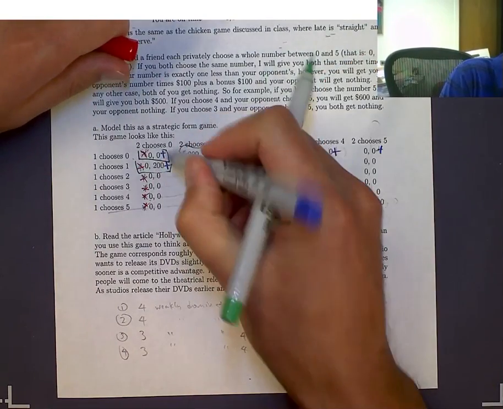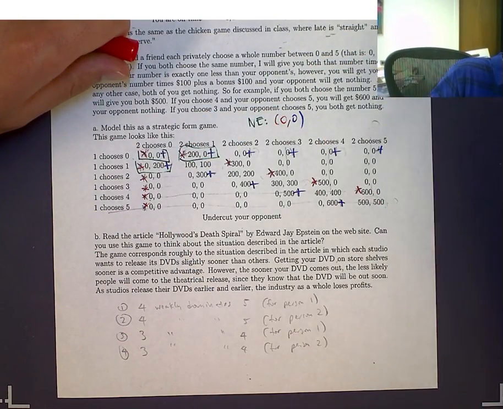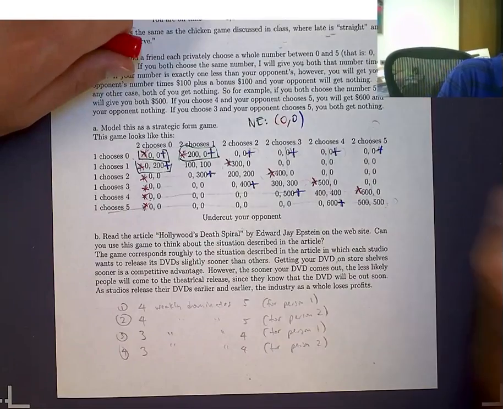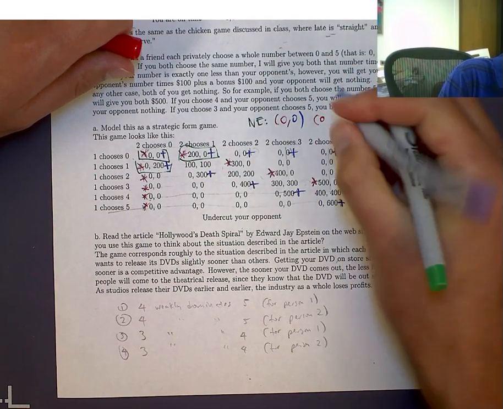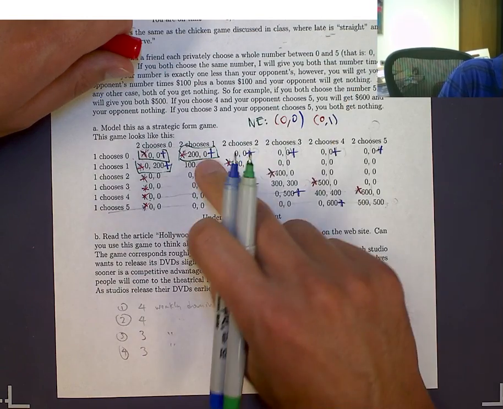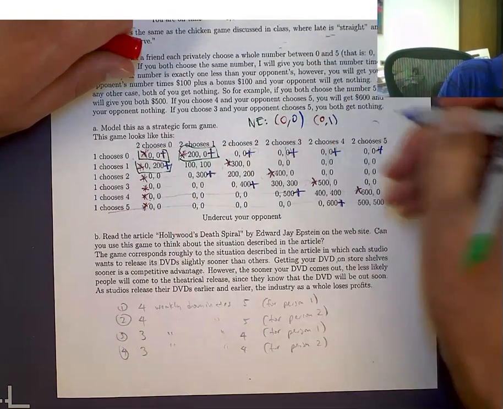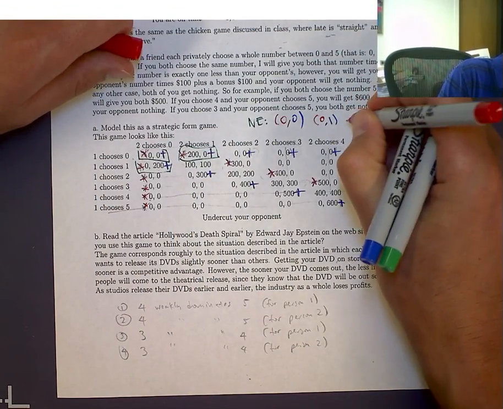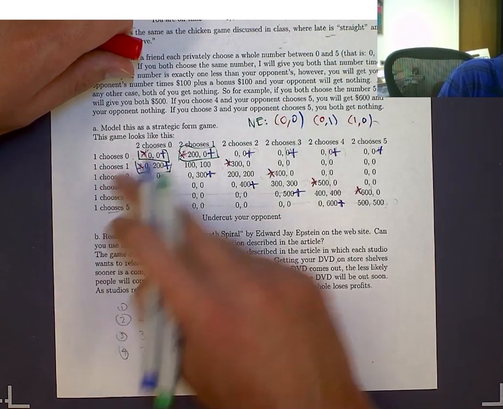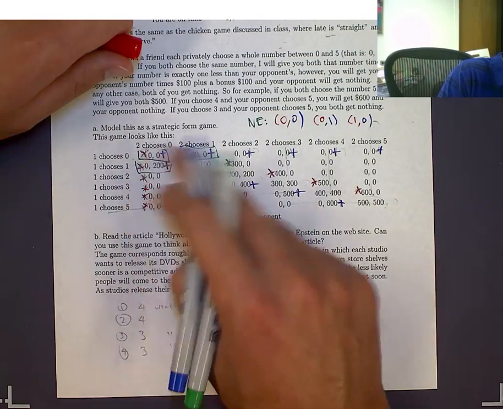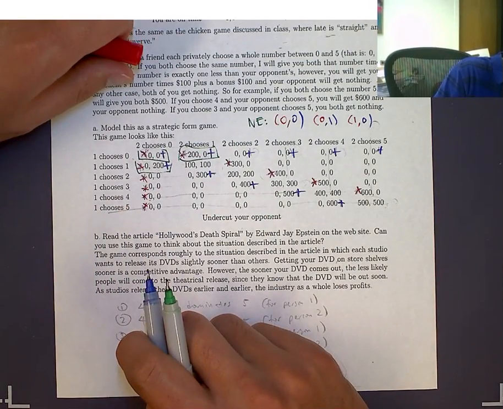That's this one, where both people choose 0. Another one is going to be 0, 1. That's this one, where 1 chooses 0 and 2 chooses 1. And finally we have 1, 0. This is where 1 chooses 1, 2 chooses 0. So we have these 3 Nash equilibria.